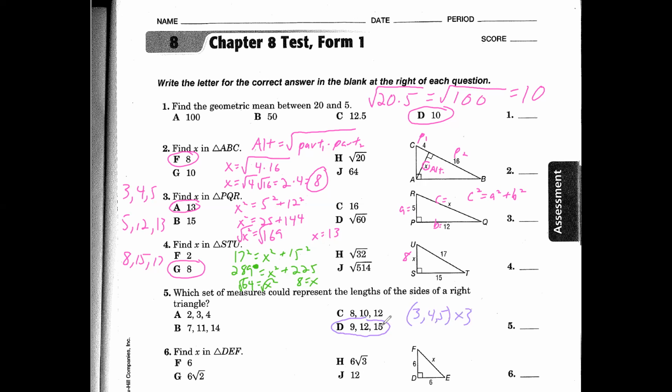Now, is that the only way to do that problem? No, but the other way would be very lengthy because you had a multiple choice here. So you would have to plug each one into Pythagorean theorem and see which one had a c squared value that was equal to a squared plus b squared. Again, one of the properties here that you should know: c squared is equal to a squared plus b squared for a right triangle.